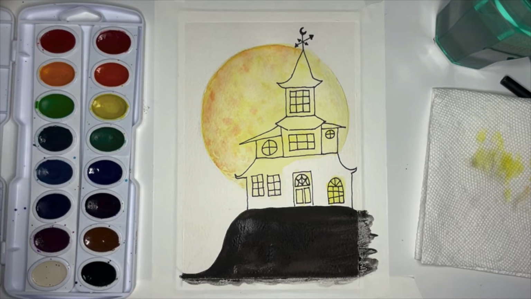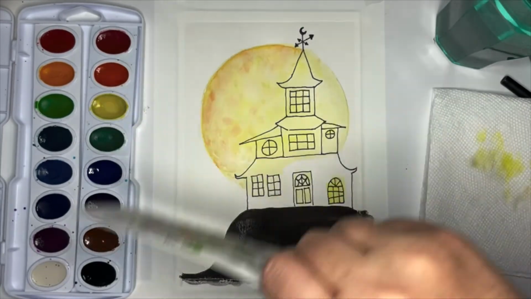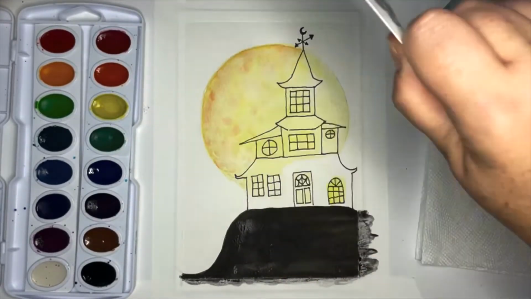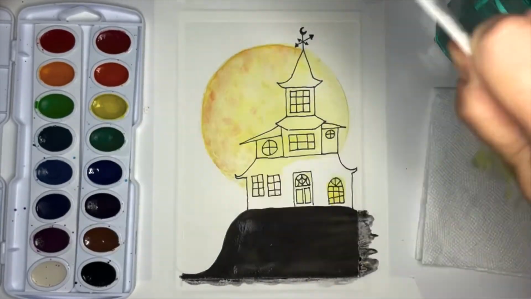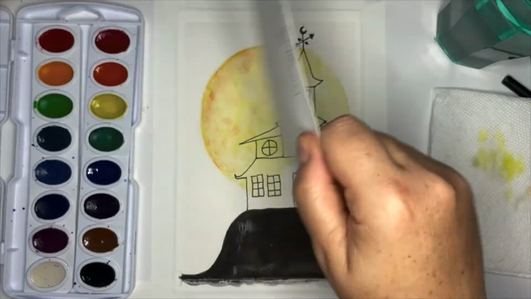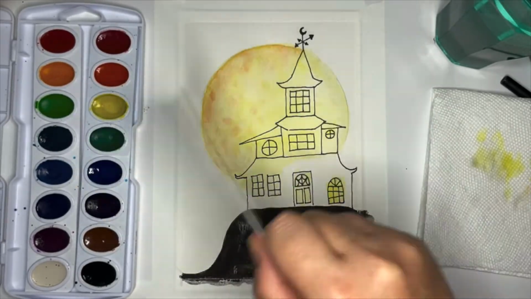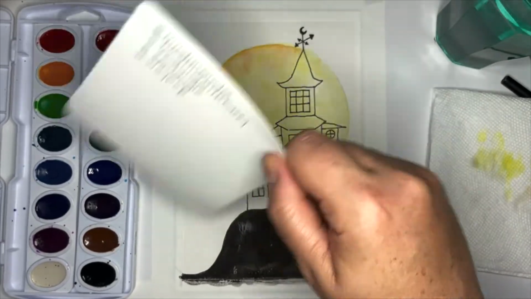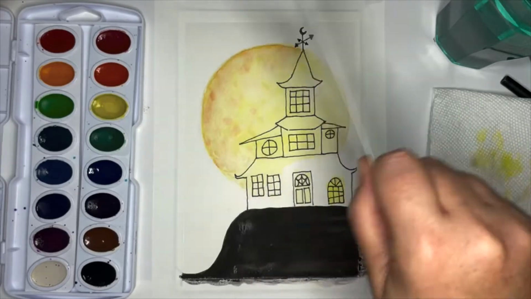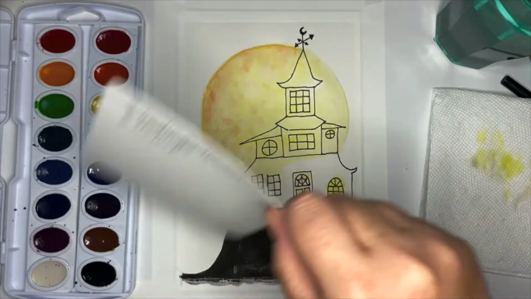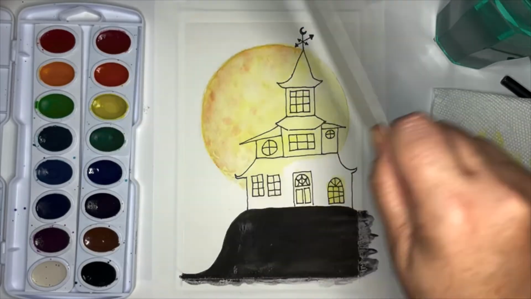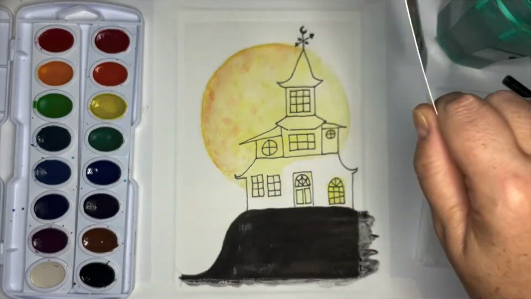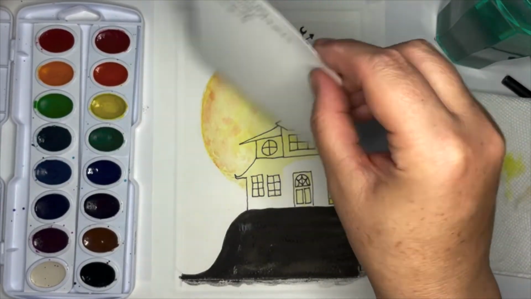How are we doing, paint? Oh, it's still a little bit wet. All right. All right, I think we're getting closer to dry now.